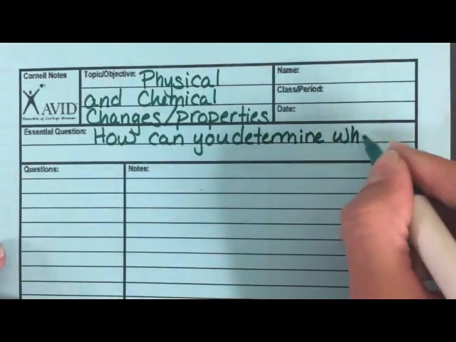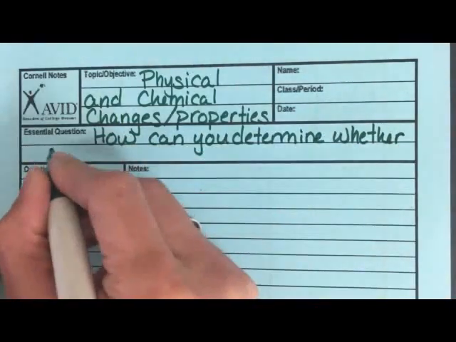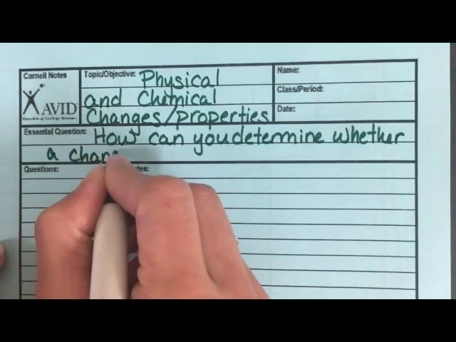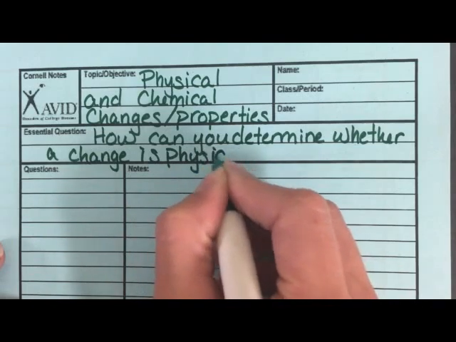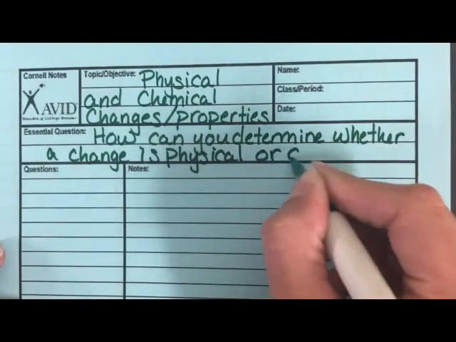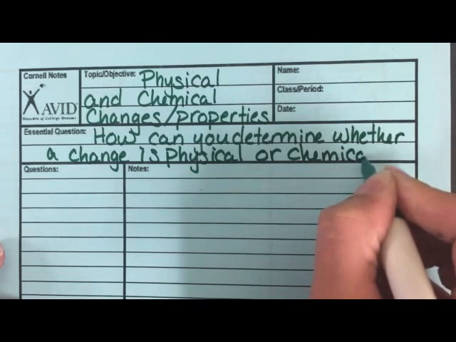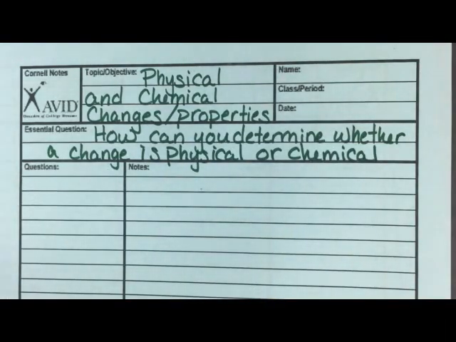whether a change is physical or chemical? Now, when we talk about changes, whether they're physical or chemical, this is the whole concept behind chemistry. Do we actually have a chemical reaction or not? So when we're determining whether something is a chemical change or a physical change, we're looking at their properties.